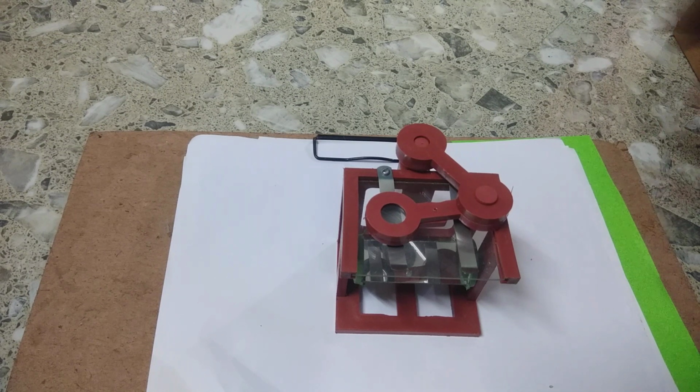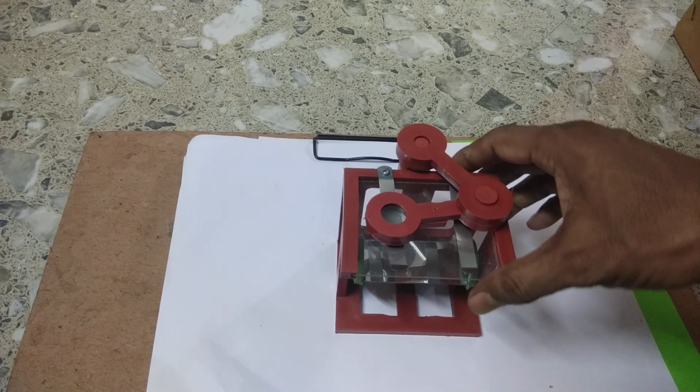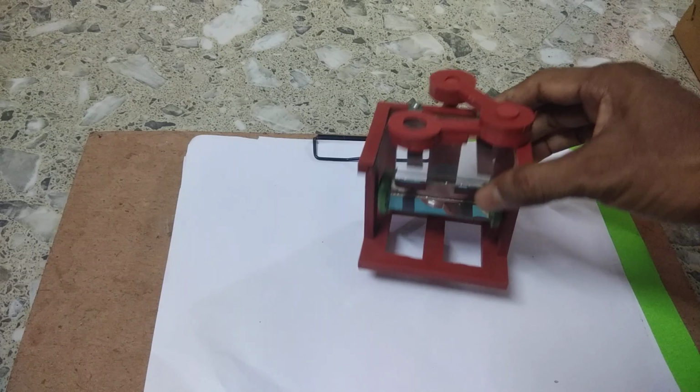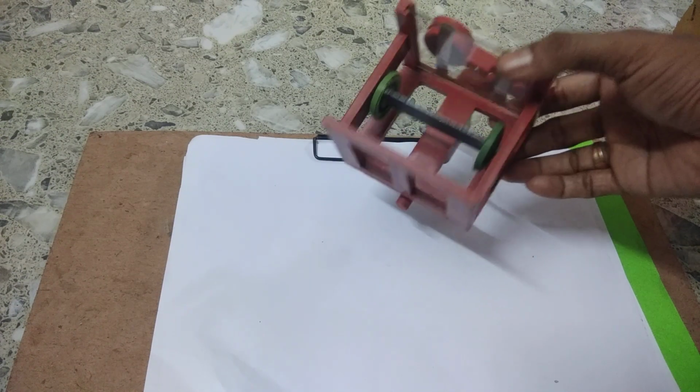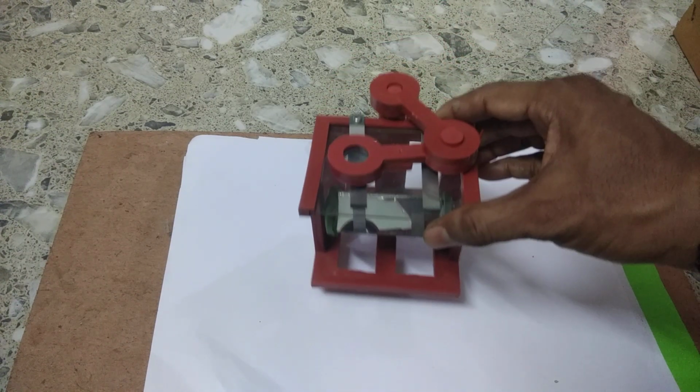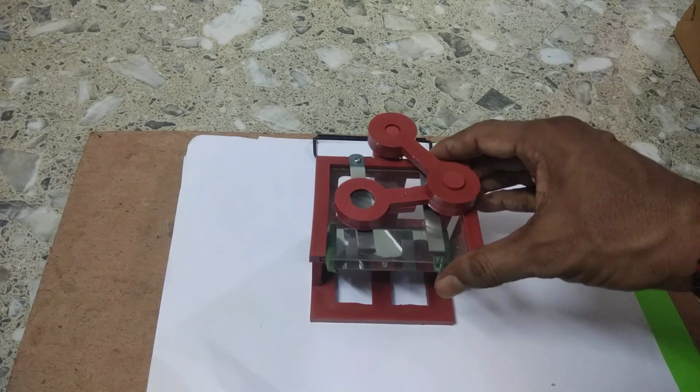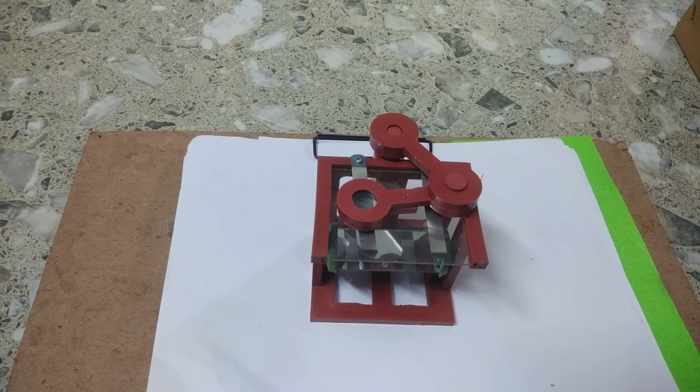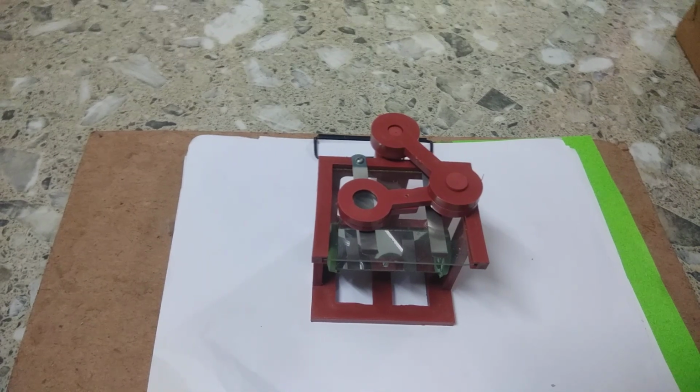And here you see this is the simplest microscope, and we will see the various parts of it. It is also known as a dissection microscope. We know that a simple microscope has only one convex lens, but a compound microscope has two convex lenses.